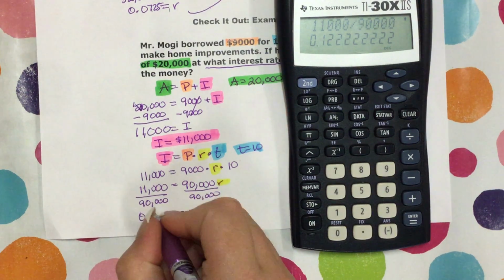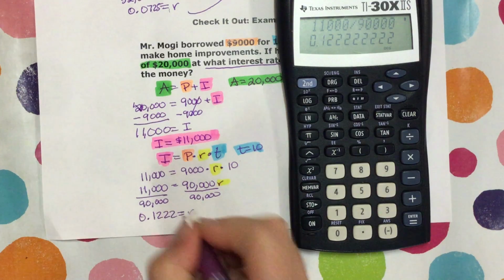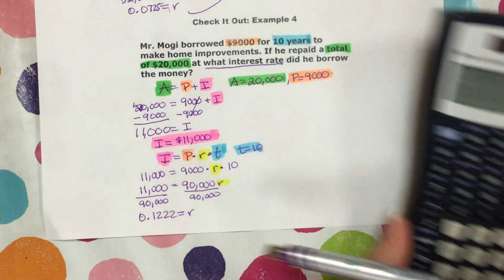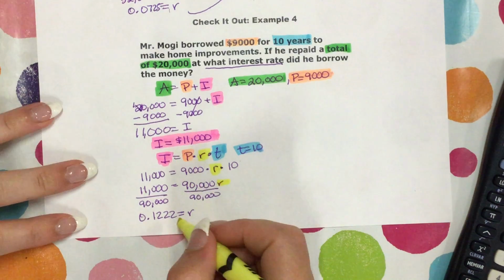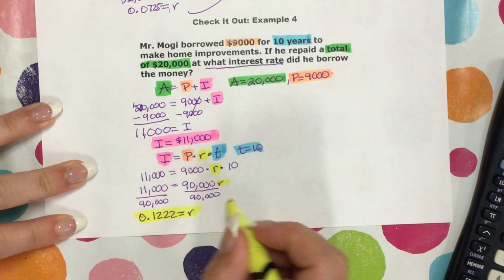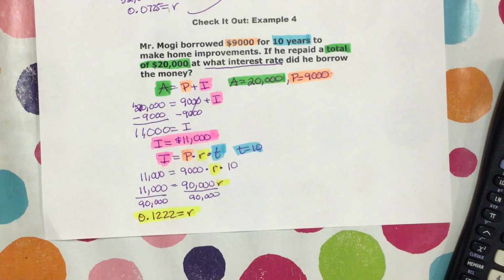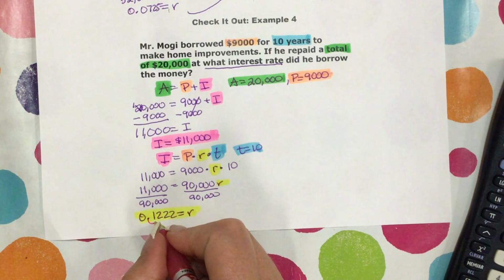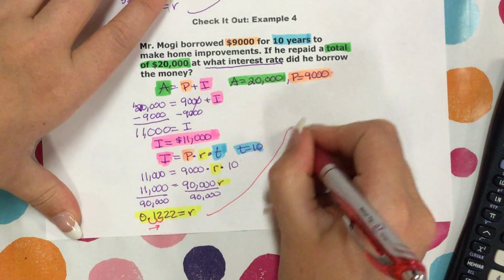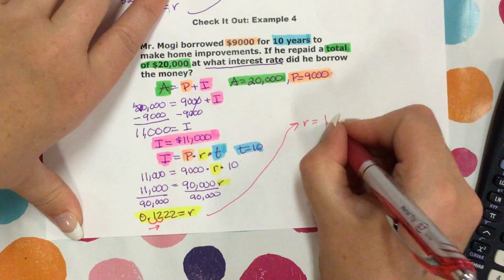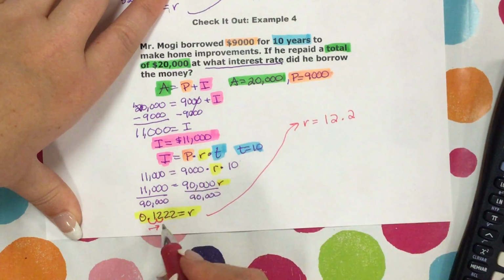So 0.1222. Okay, that is our rate, but remember that our rate is in the form of a decimal, so we need to change it into a percentage. To do that, remember we just need to move this decimal place over two spaces to the right, and we end up with our rate being 12.2%.